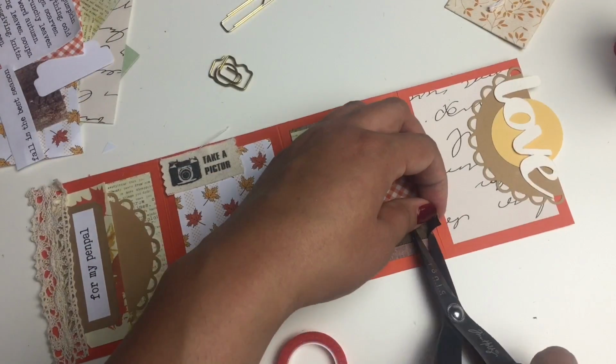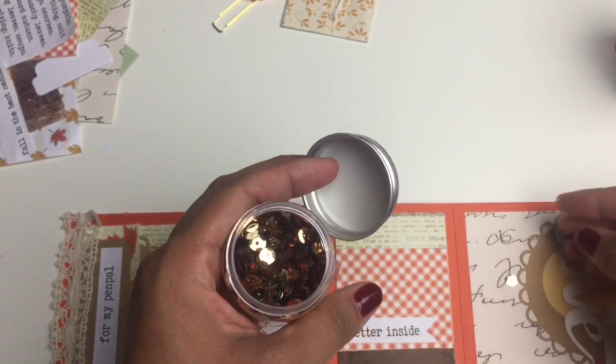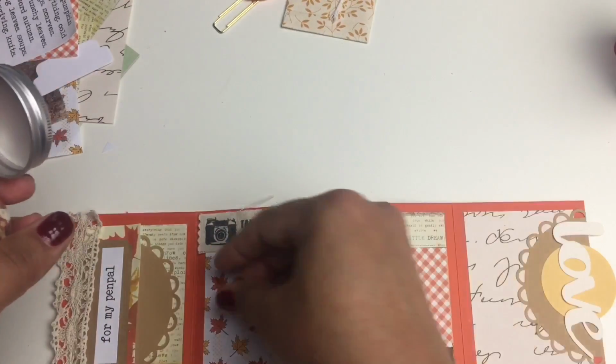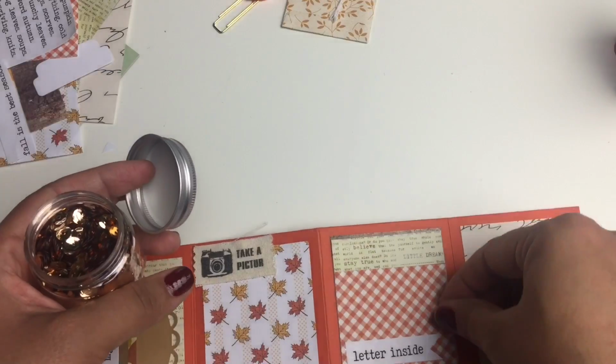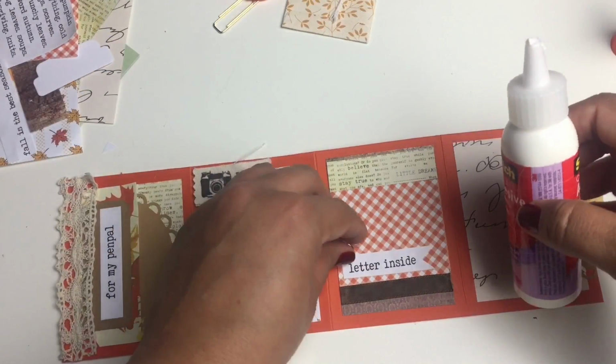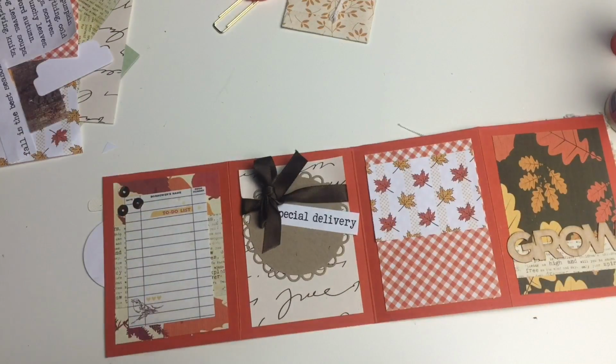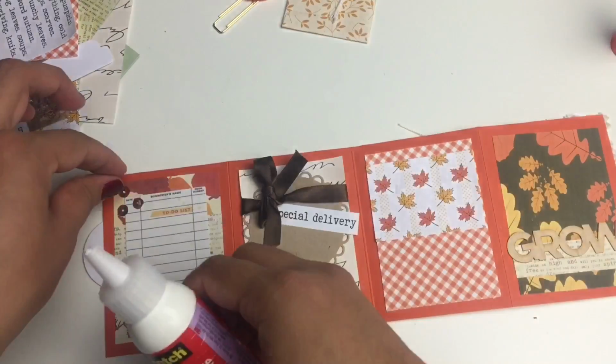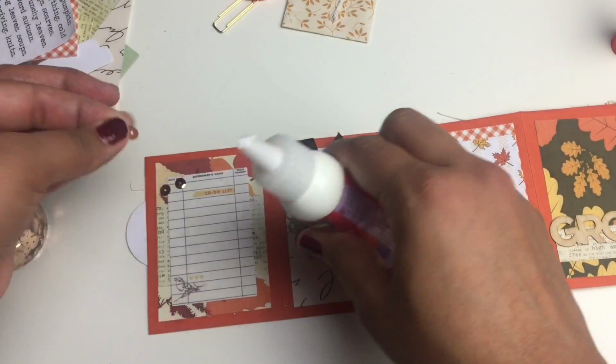Just adding some sequins and lining some of my sentiments with black ink for a finishing touch, and I am done. I like to make things easy, so I'll have what I used below in the video description in case you're wondering about a particular adhesive that I used and whatnot, so check that out below.